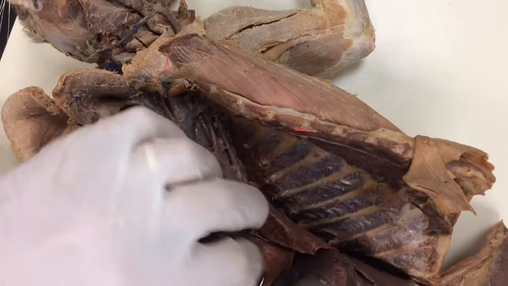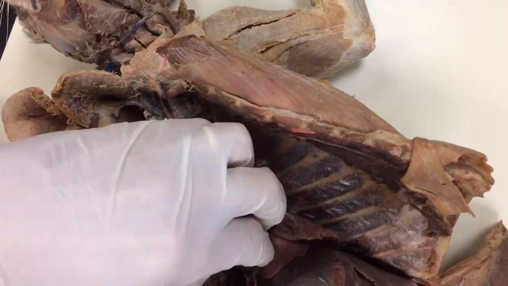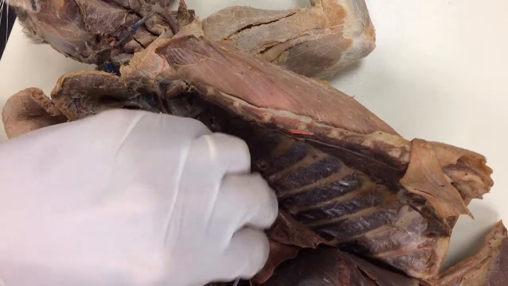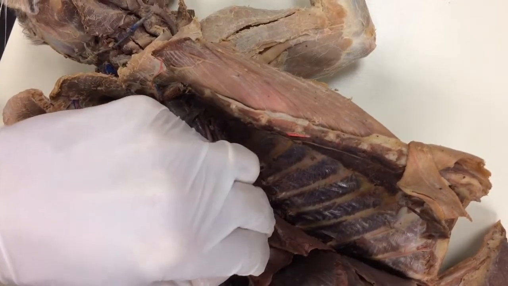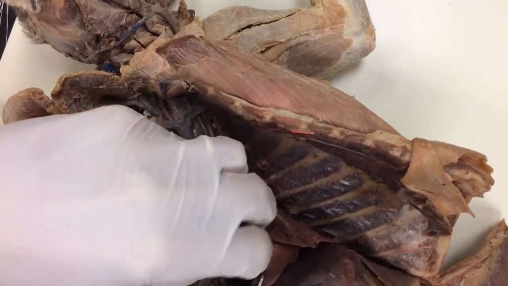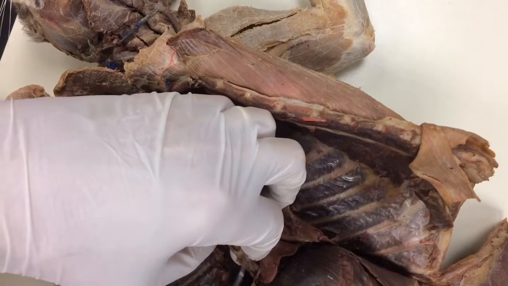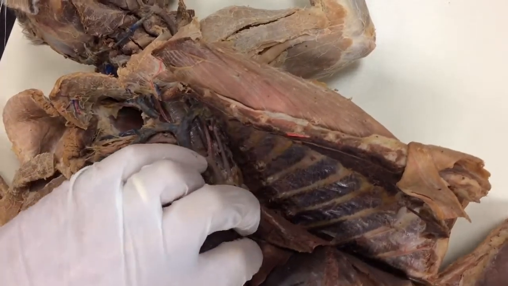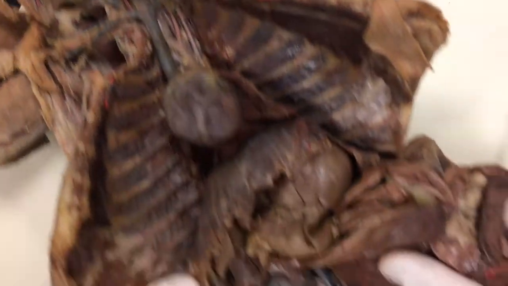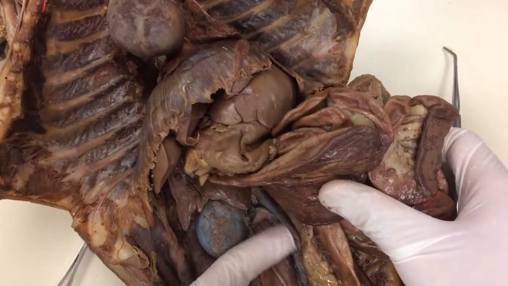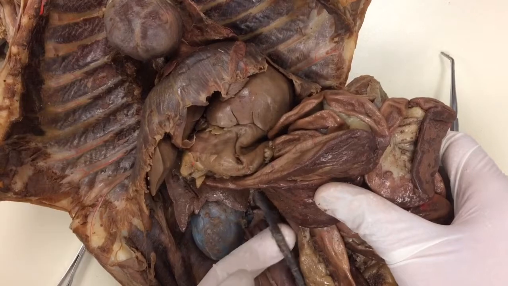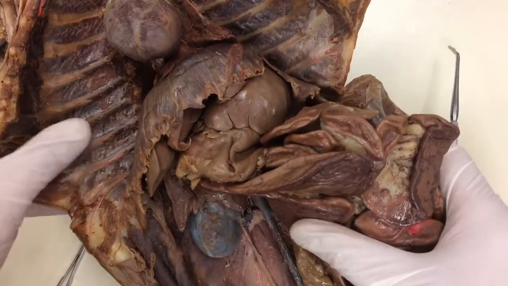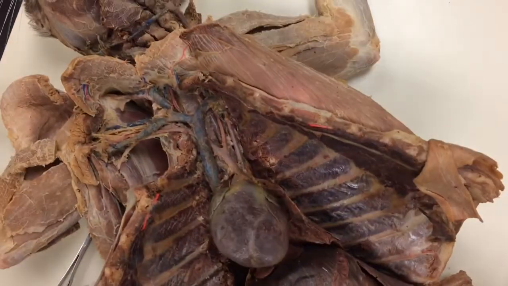Below the heart, right here, oops, not dissected that well. Right here, this blue tube, there's still some connective tissue on it. Right here, this is the inferior vena cava, and you can see that in the abdominal region as well. Let me just slide that up just to show you real quick. This is also the inferior vena cava down here, and you'll see that in the urinary tract review.